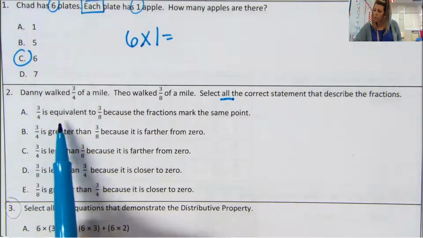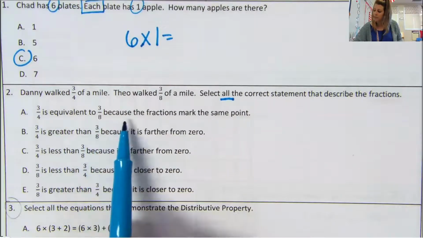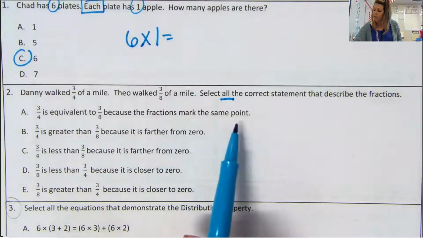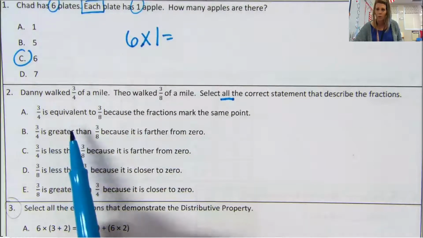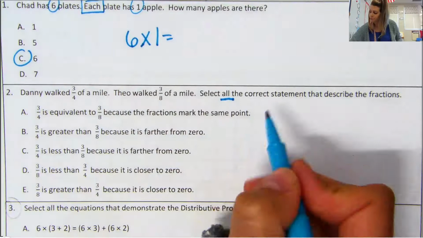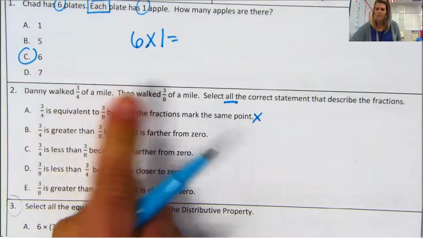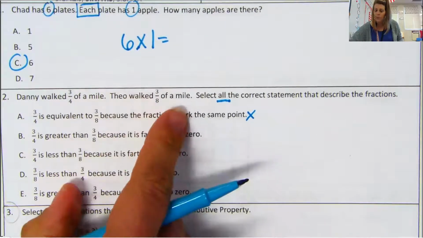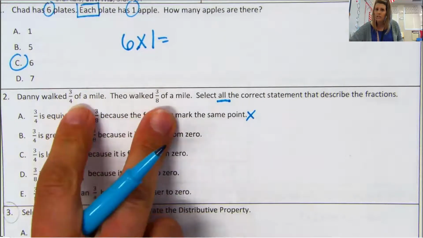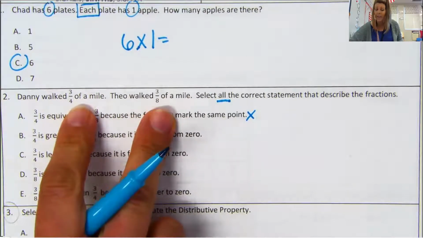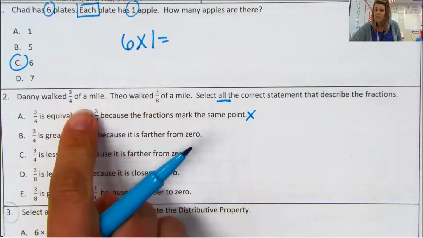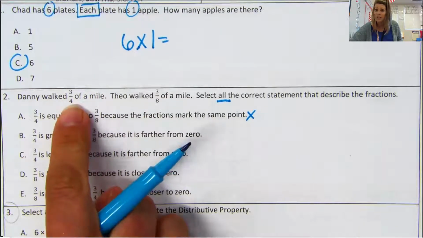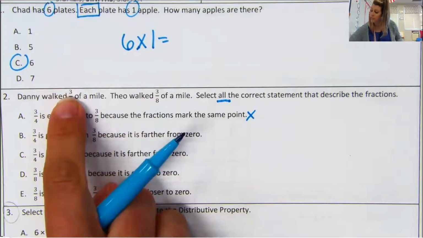3/4 is equivalent to 3/8 because the fraction marks the same point. Equivalent means equal. Are 3/4 and 3/8 the same? No. Okay, let's take a minute and look at these fractions. What do we know? Well, we know that the numerators are the same. So if the numerators are the same, we look at the denominator, and the smallest denominator is actually the larger fraction.